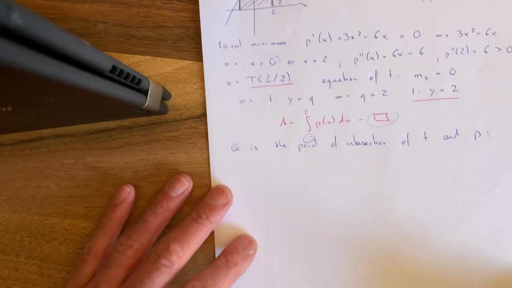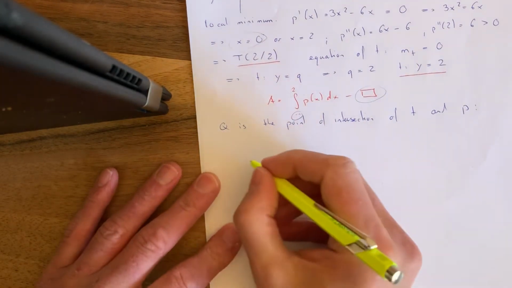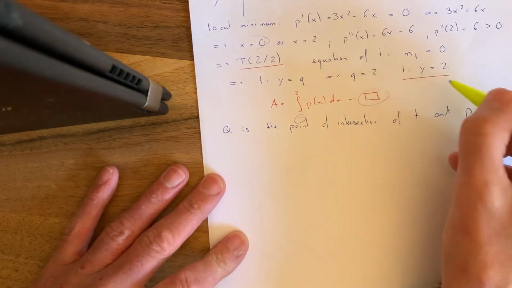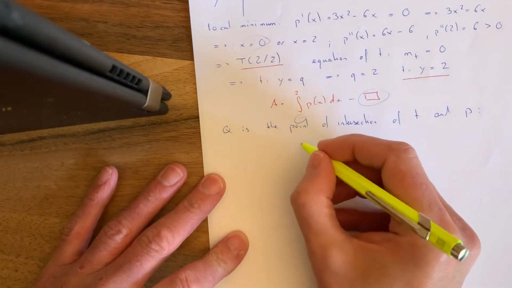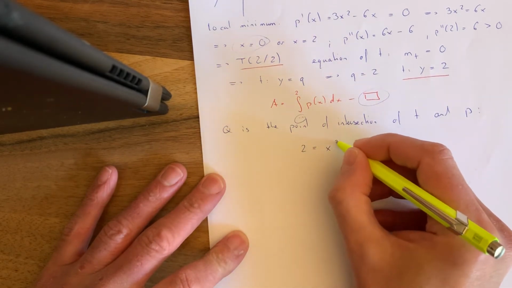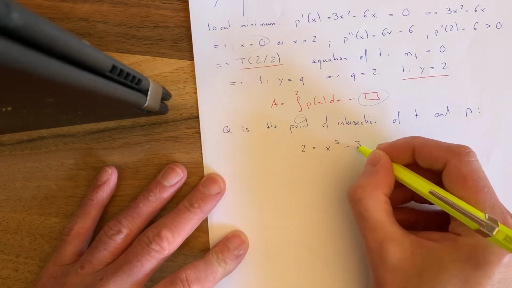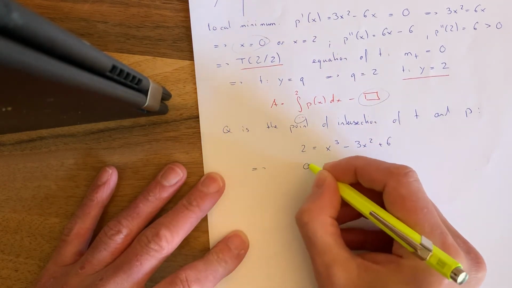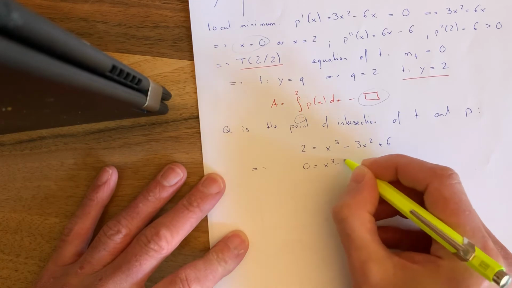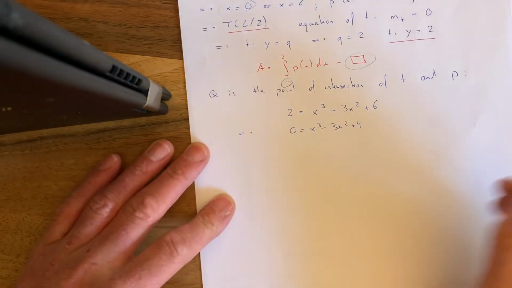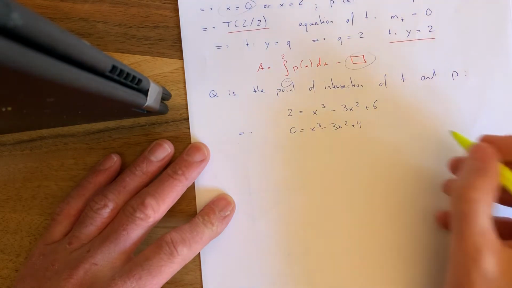So what are we doing? We just calculate the point of intersection by setting the tangent equation equal to the equation of the polynomial, which leads to 2 equals x to the power of 3 minus 3 times x squared plus 6, taking everything on one side, and then just using the calculator, solving for x.